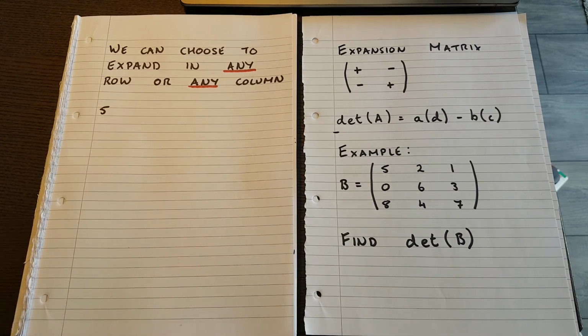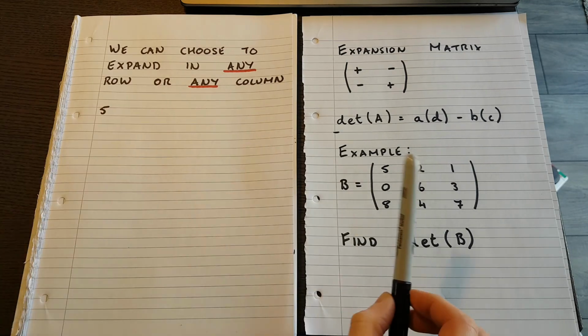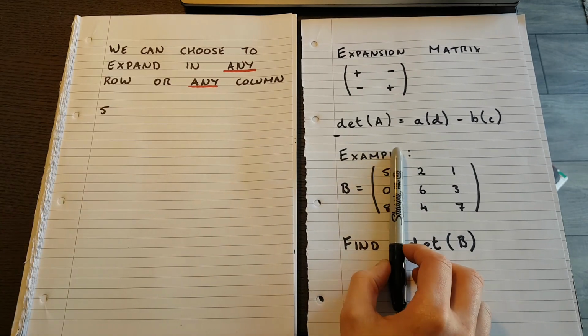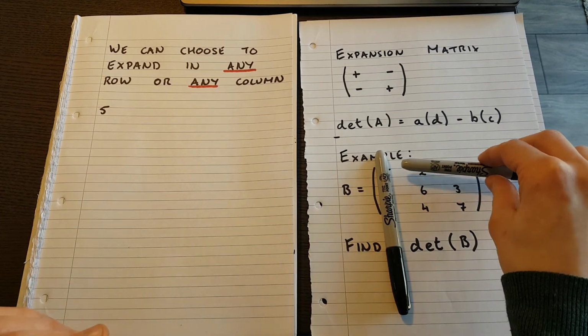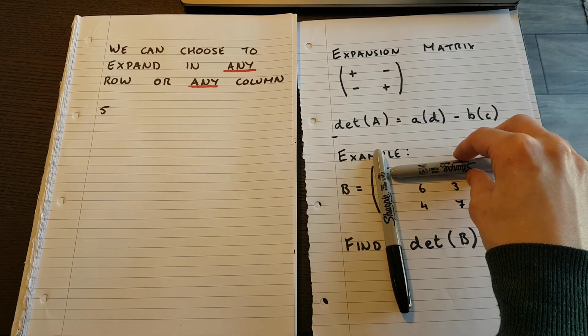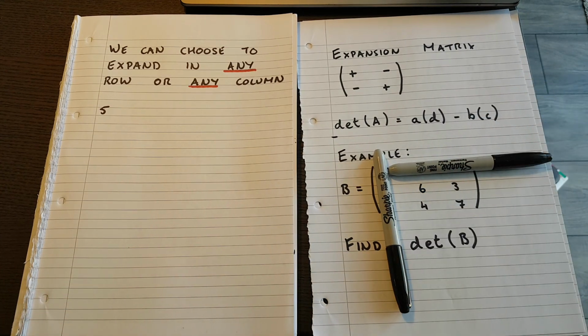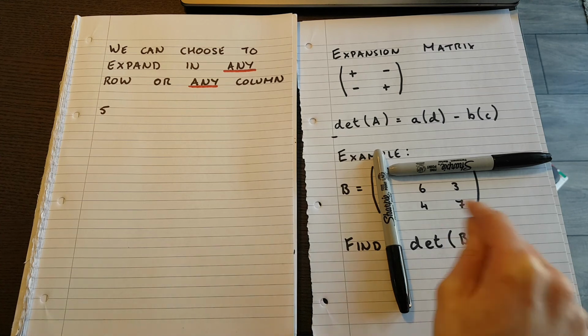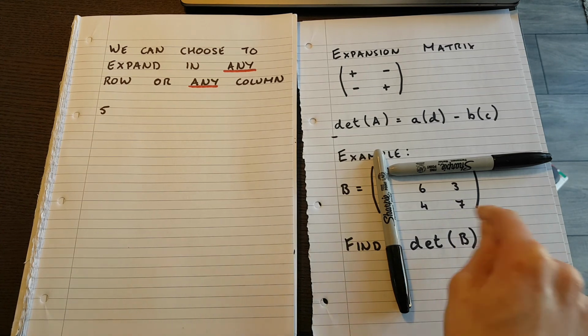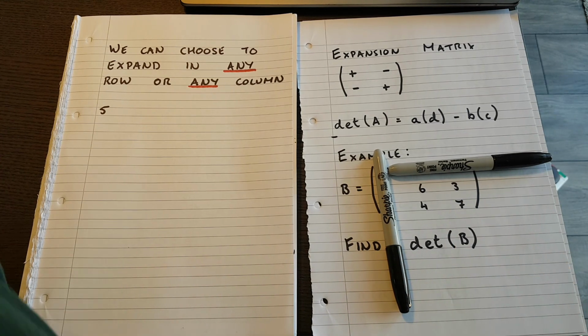Now let's cover the column and row that 5 is in. And we see that I have a 2 by 2 matrix there, and I want the determinant of that 2 by 2 matrix.